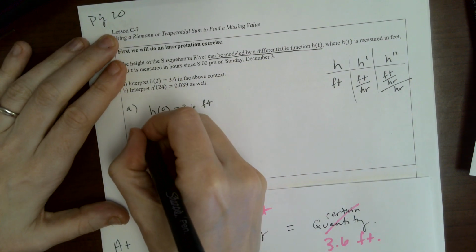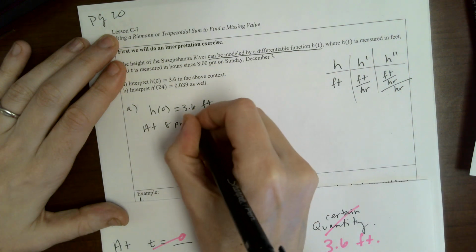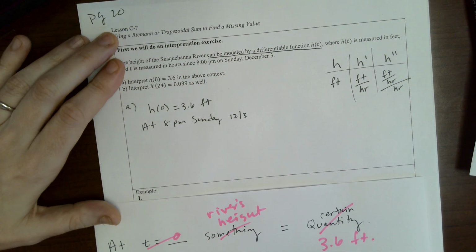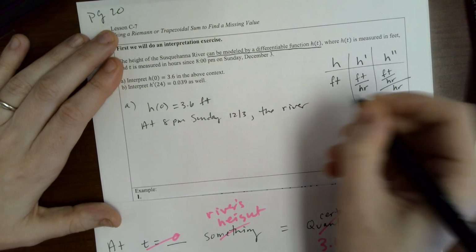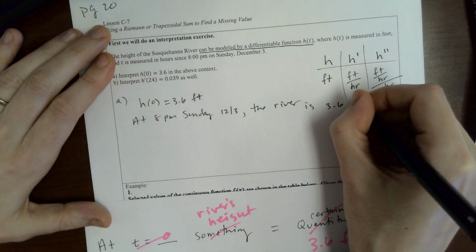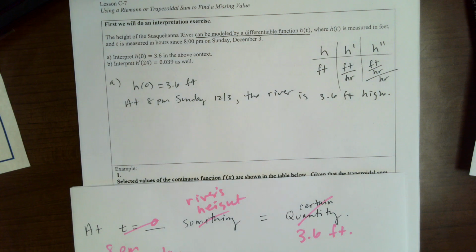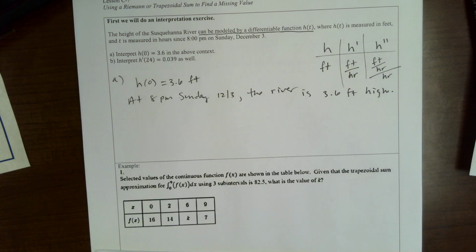All right, so at 8 p.m. Sunday, 12/03, the river is 3.6 feet high. Okay? Or you could have said it exactly like this.